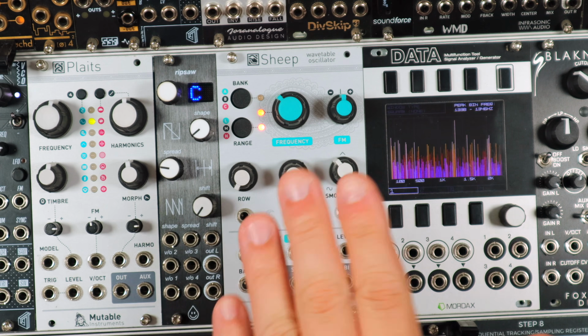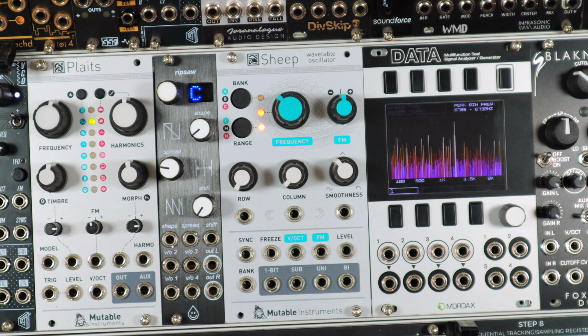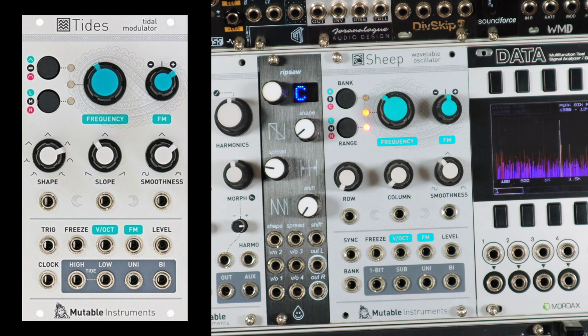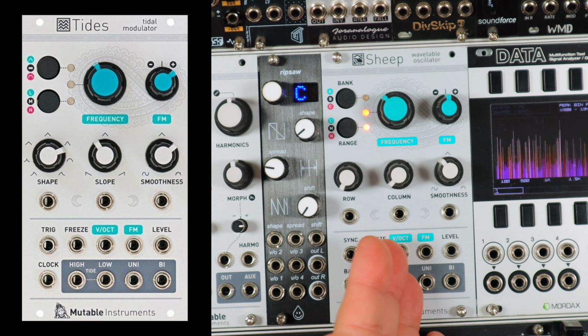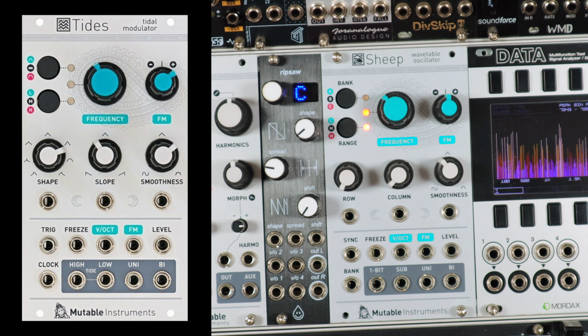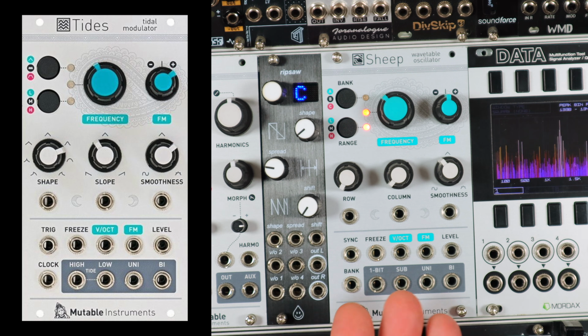So Sheep is an alternate firmware directly from Mutable Instruments for their own module, Tides. The Mark I Tides was released in March of 2014, and the alternate firmware Sheep followed later that year in December 2014. When Mutable Instruments released the Sheep firmware, which was and still is a free download that you can flash onto a Mark I Tides module, they also released a smaller limited run of Sheep panels.